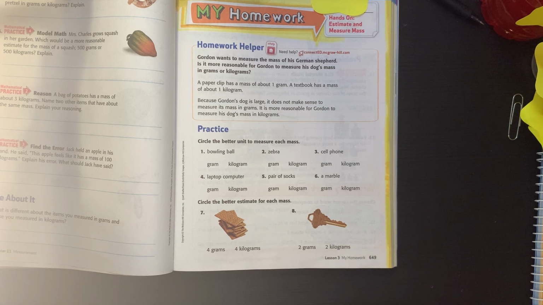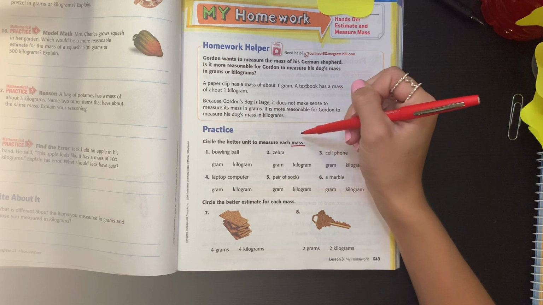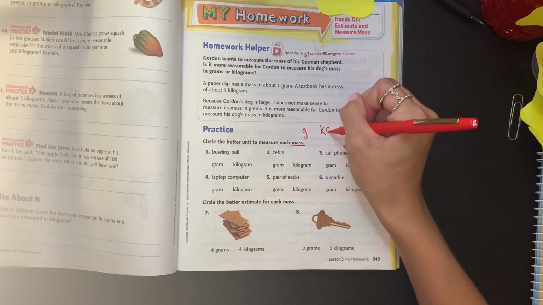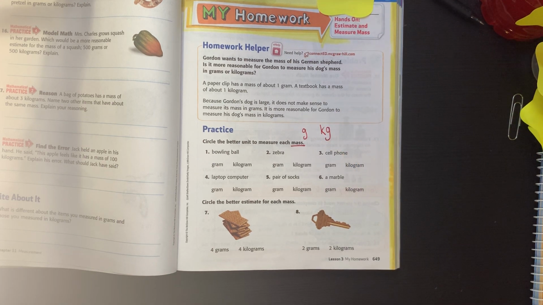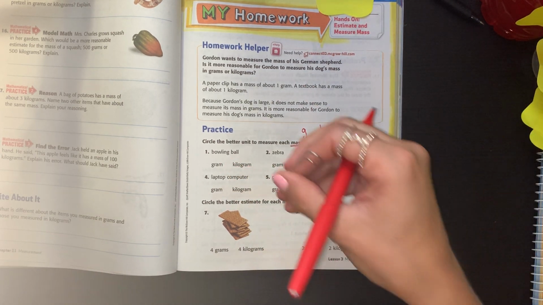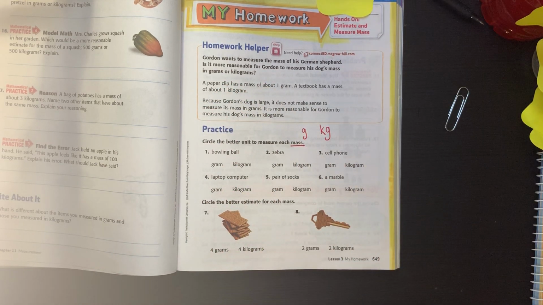So the first question, it says, circle the better unit to measure each mass. When we talk about mass, we know that we're talking about grams and kilograms. So a bowling ball. A bowling ball, we know from experience, is very heavy, dense, pretty big. So when I see gram and I think of this little paper clip, I just think that'd be pretty crazy to compare. When I see kilogram, I think of the dictionary.